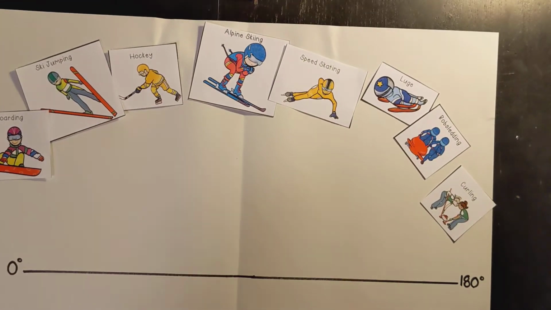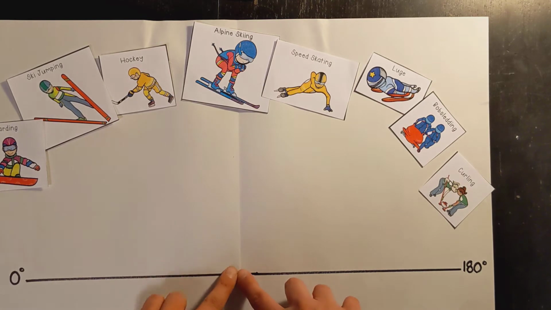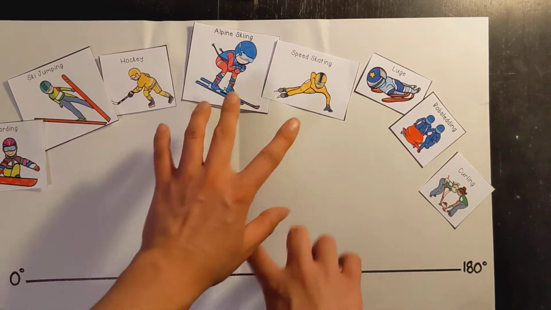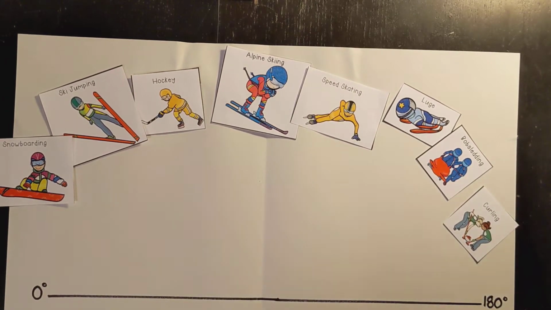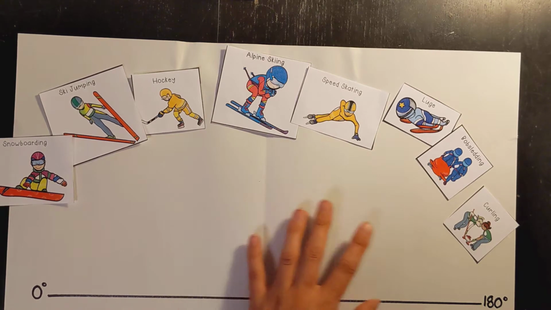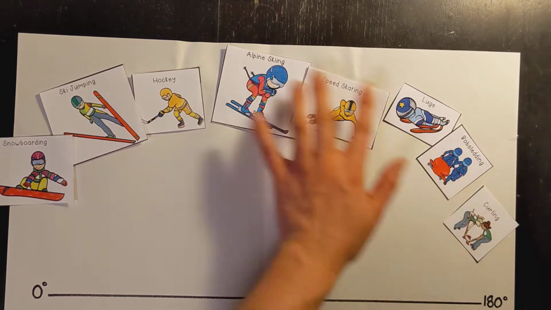So we're going to cut these out, and then we're measuring from the center point, and we're drawing lines of where each thing is located. And if you don't have this, you can do it digitally, or you can just get a piece of paper and draw these things instead.